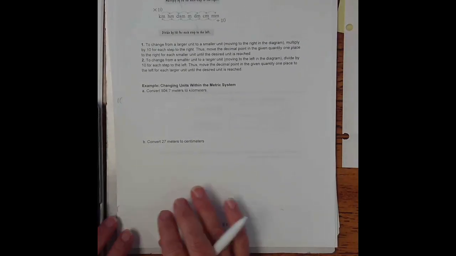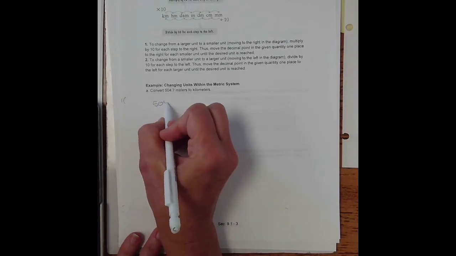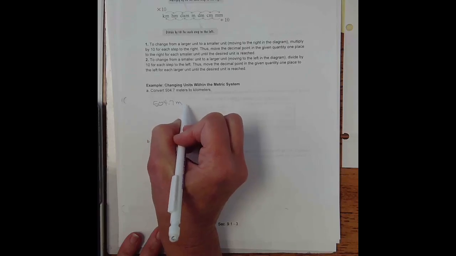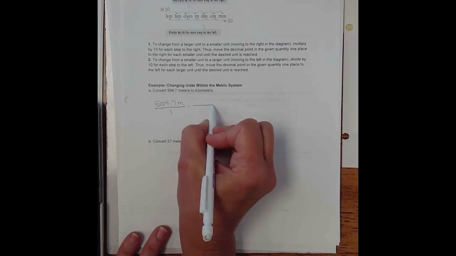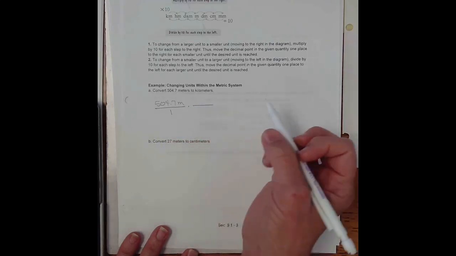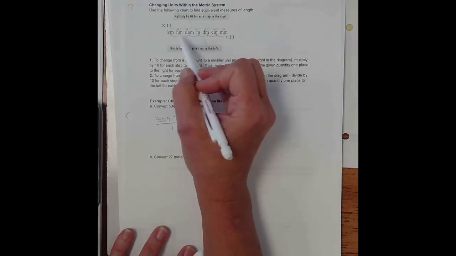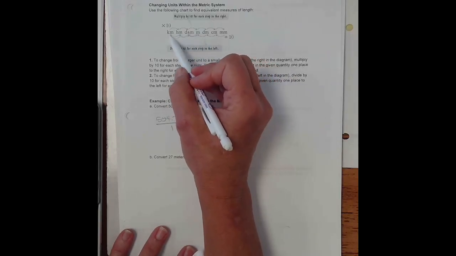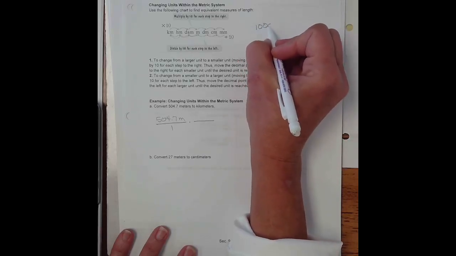But let's go ahead and jump into doing some problems. So when I'm converting metric, if I start off with the same idea, I have 504.7 meters, and I'll just go ahead and use M. I'm going to start with it over 1. Now I'm going to jump to kilometers. In this case, you see that from a meter to a kilometer, there are 3 skips. So that means that there are 1,000 meters for every 1 kilometer.